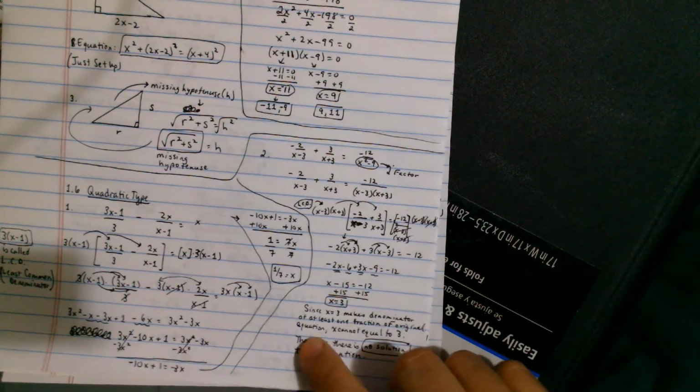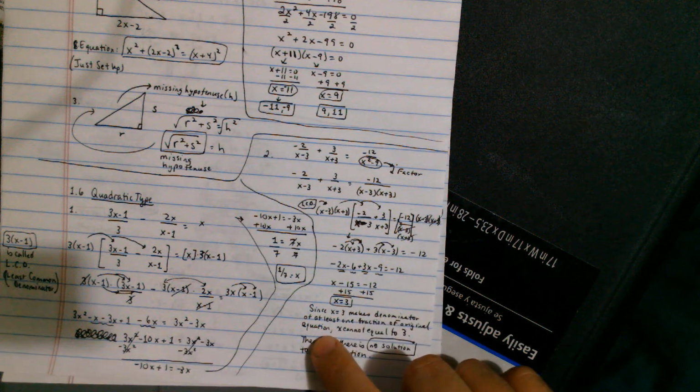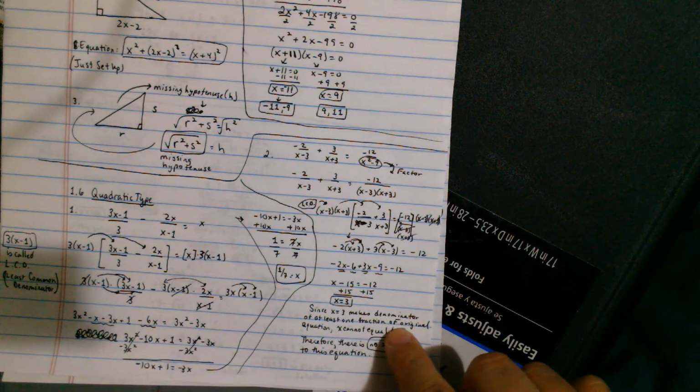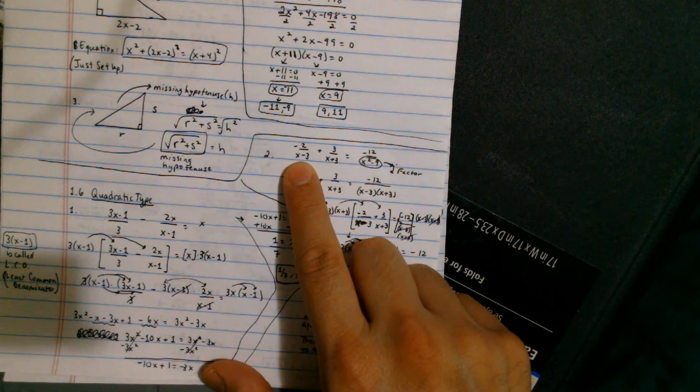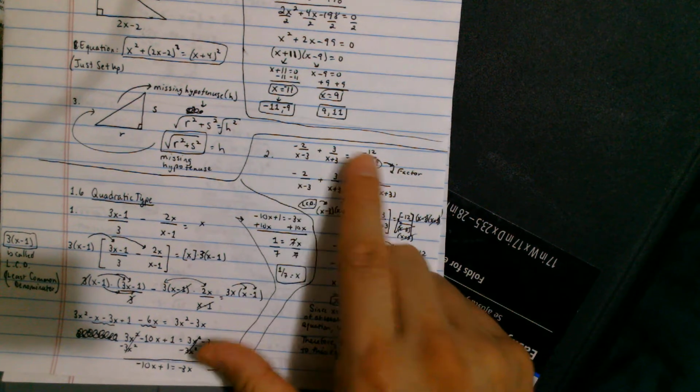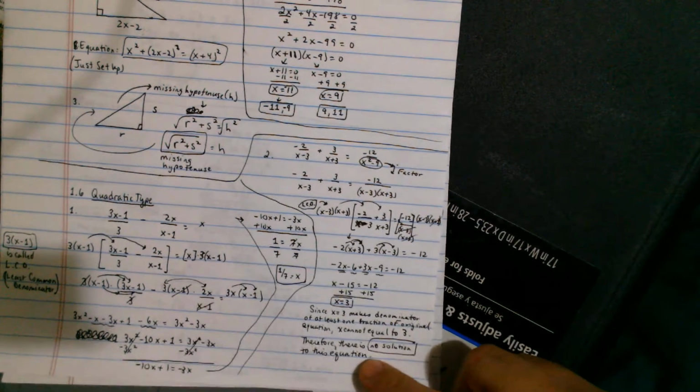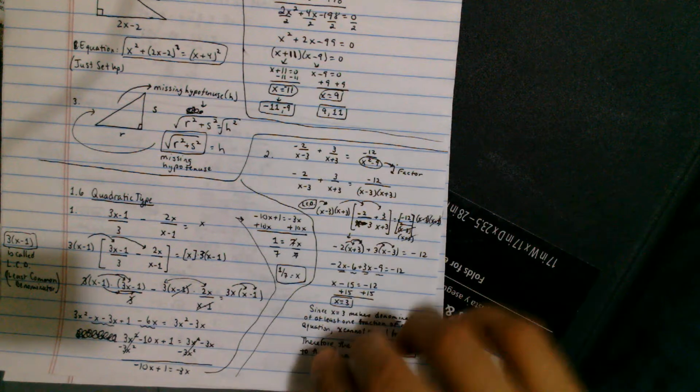It's kind of small here, but x equals 3 makes the denominator of at least one fraction equal to 0. So if I plug in a 3 there and a 3 there, I get zeros on the bottom, which cannot happen, which means no solution. And that's what this is saying.